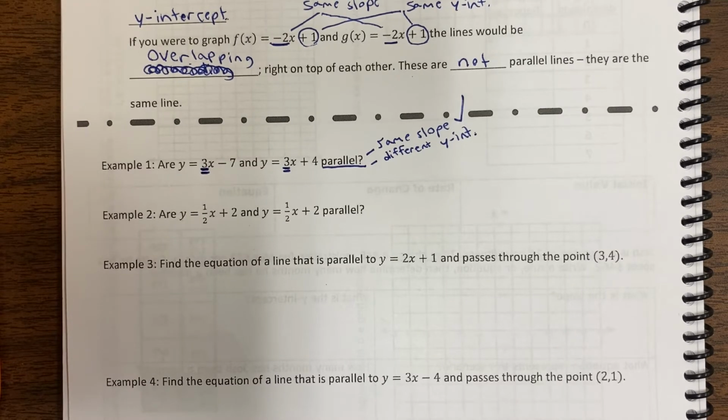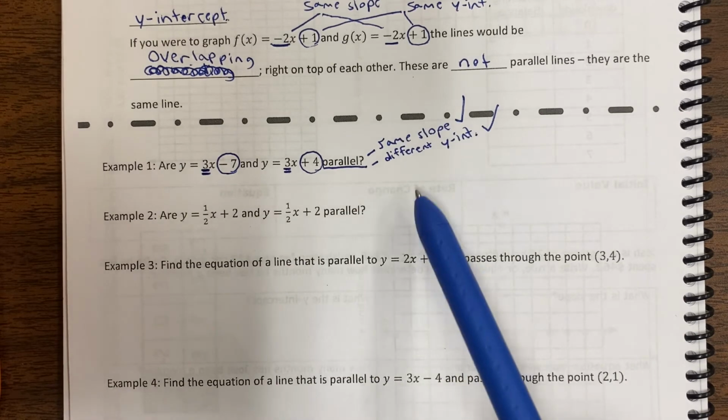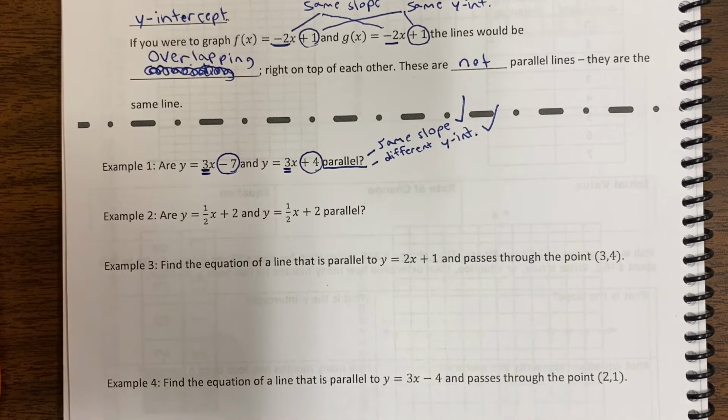Do they have different y-intercepts? I see -7 and I see +4. So these are different. So in order to see if it is parallel, I'm checking, does it have the same slope? The answer is yes. Does it have different y-intercepts? The answer is yes. So these are parallel lines.